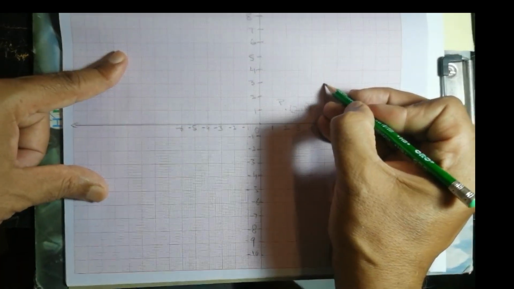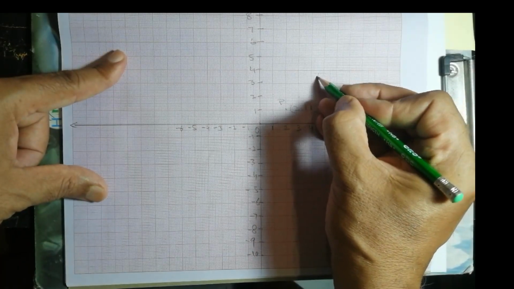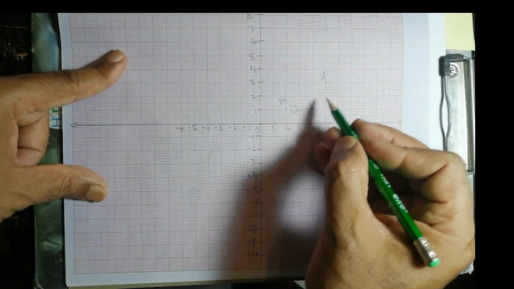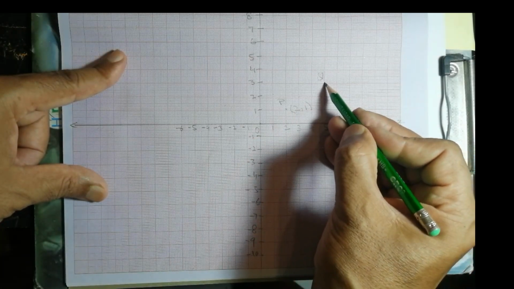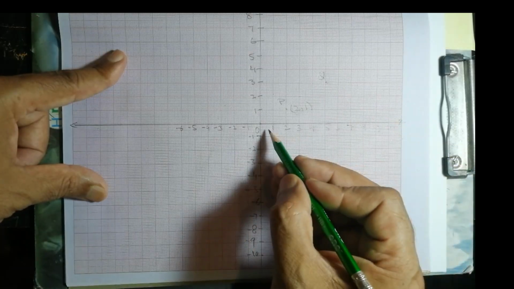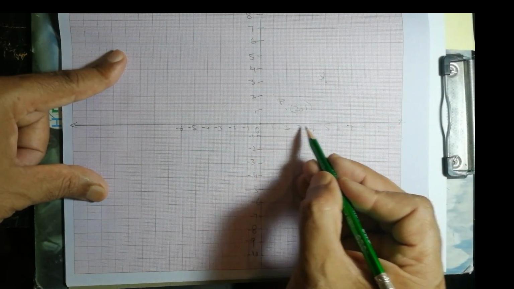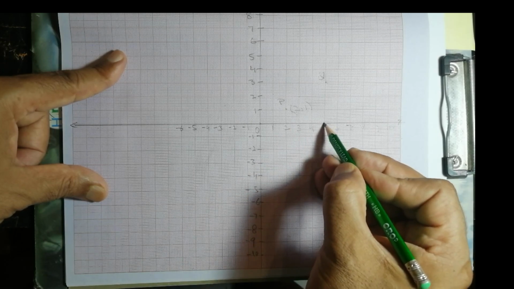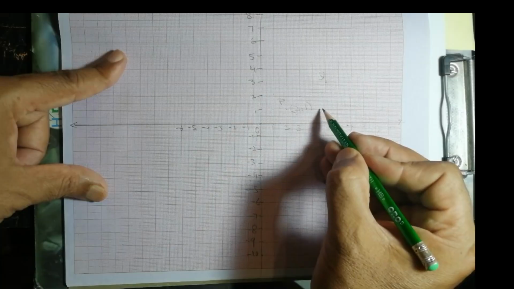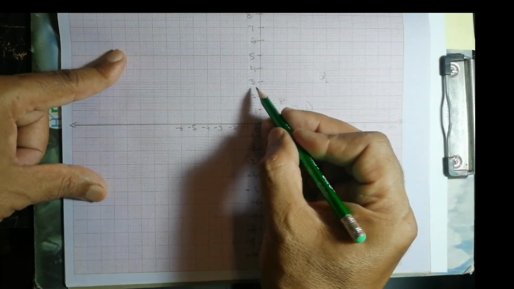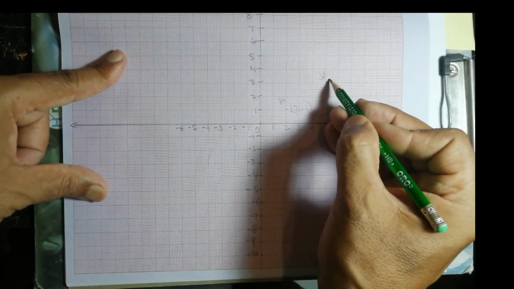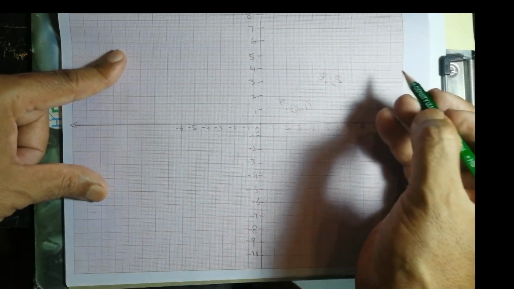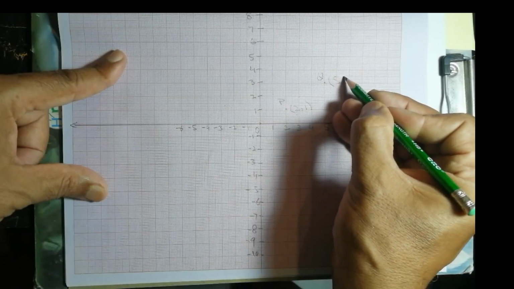For example, there is another point, point Q. What is the horizontal distance? It is in front of 5, so the horizontal distance is 5. And the vertical distance is 1, 2, 3 units. So the x coordinate is 5 and the y coordinate is 3.